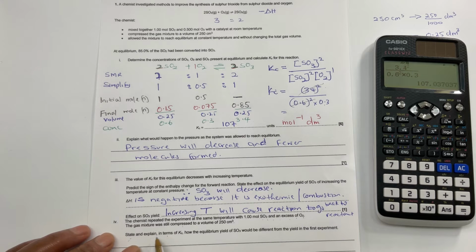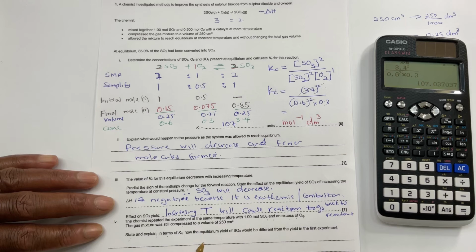State and explain in terms of Kc how the equilibrium yield of SO3 will be different from the yield in the first experiment. So with the experiment, Kc only changes with temperature, not with pressure and concentration.